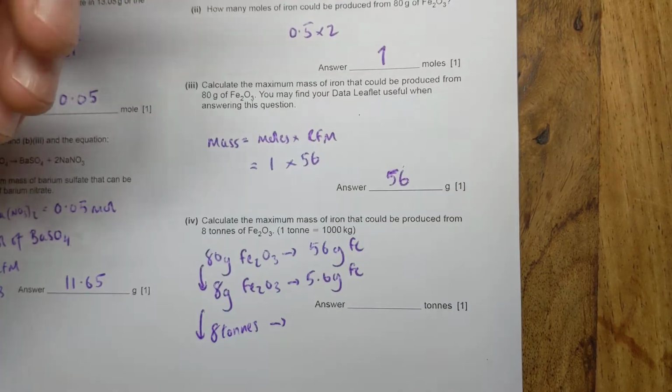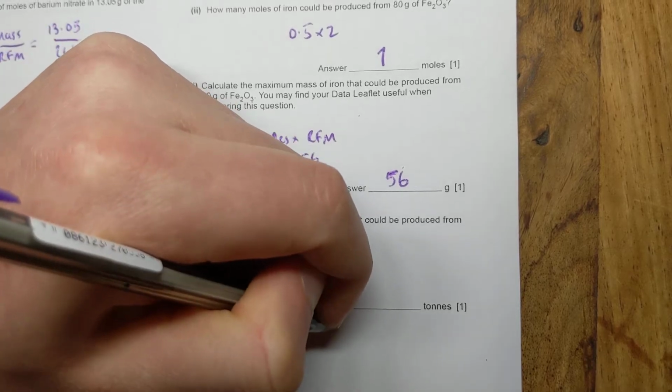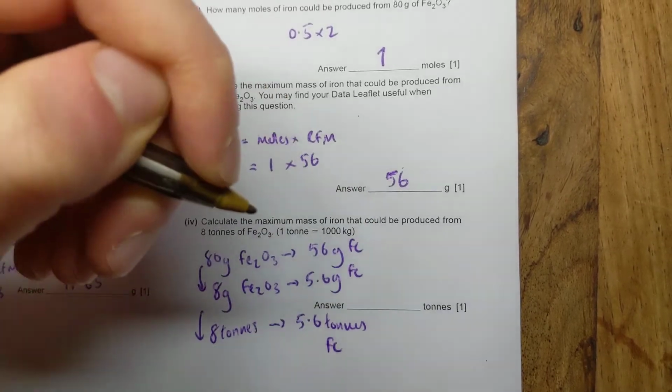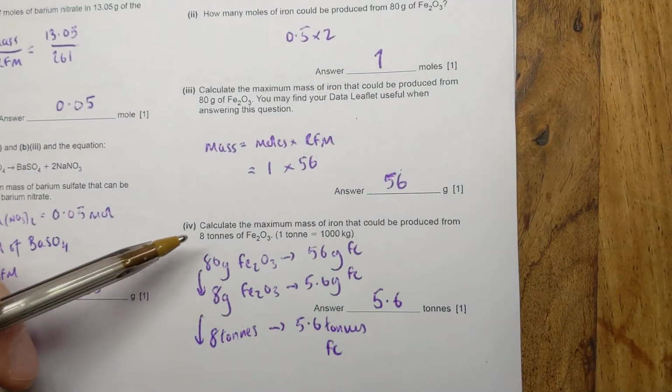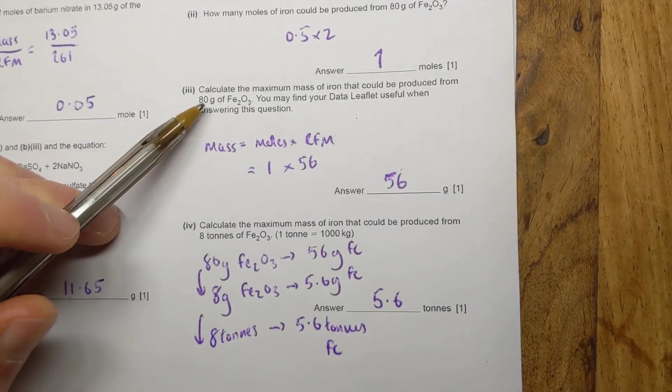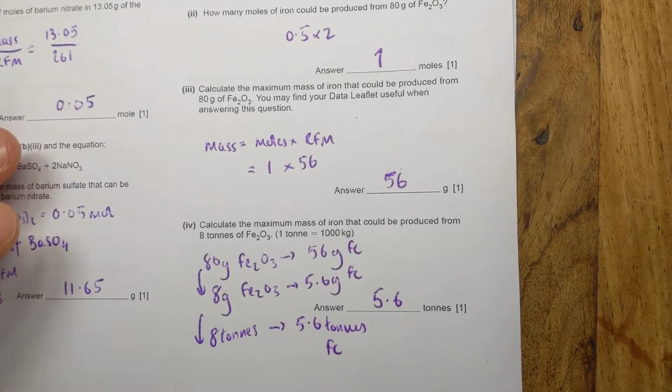That will scale this up by the same amount. It's not going to be 5.6 grams, it's going to be 5.6 tons of Fe. I personally think it's quite a difficult question, but it's basically using a bit of logic to go from 80 grams to 8 tons. Basically, you divide by 10 and change the units to get your answer.